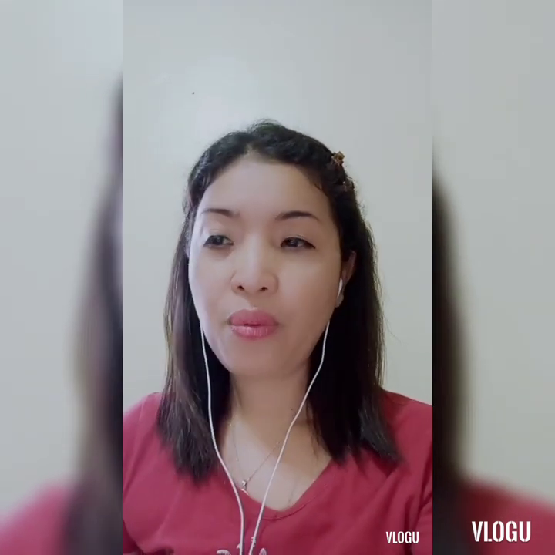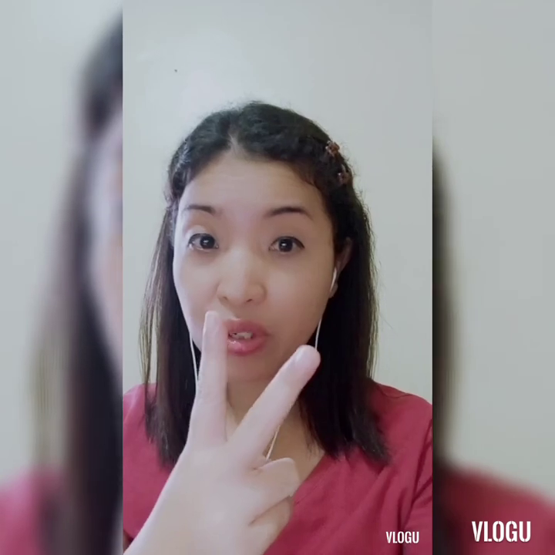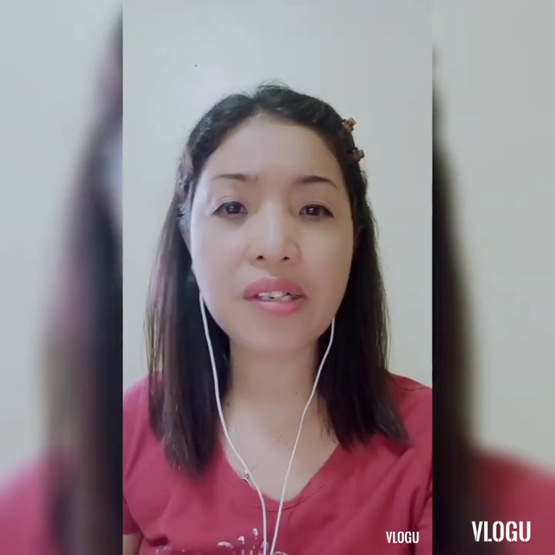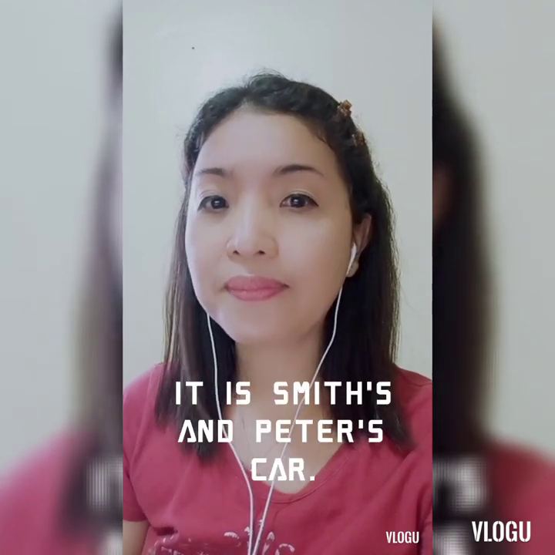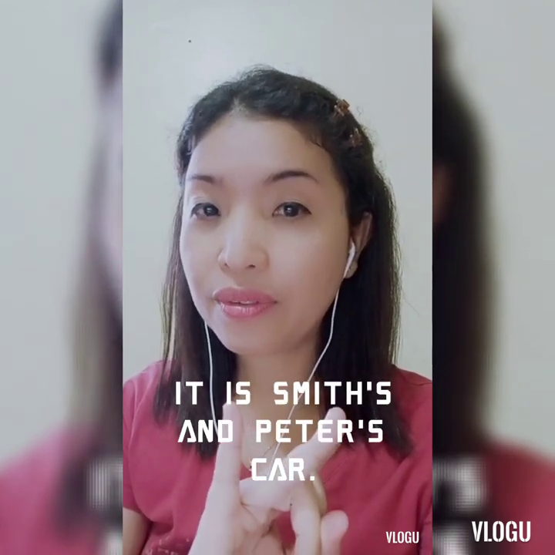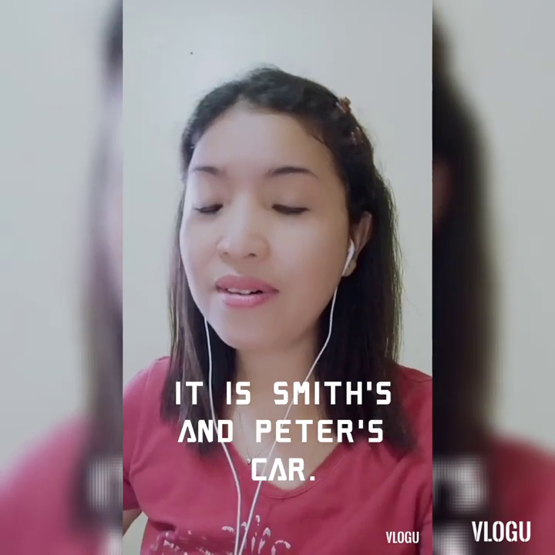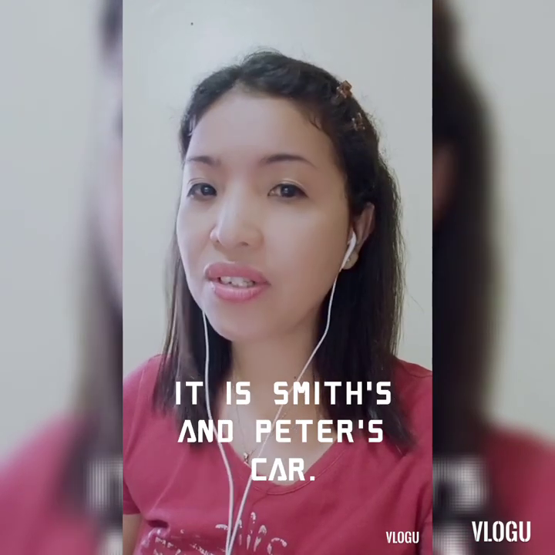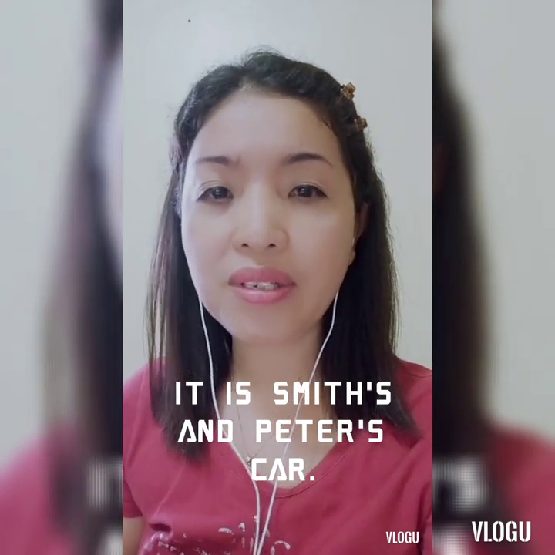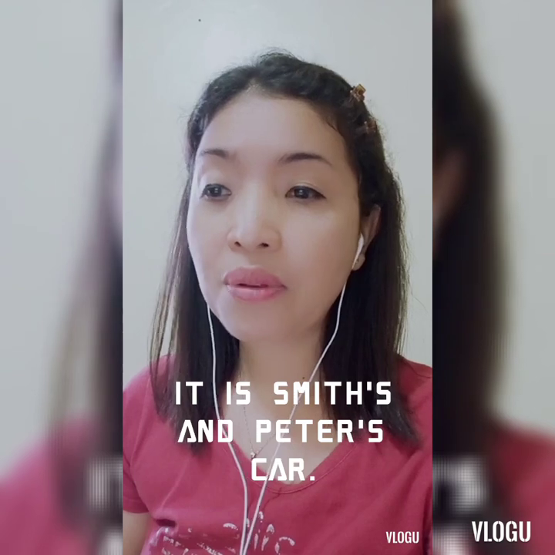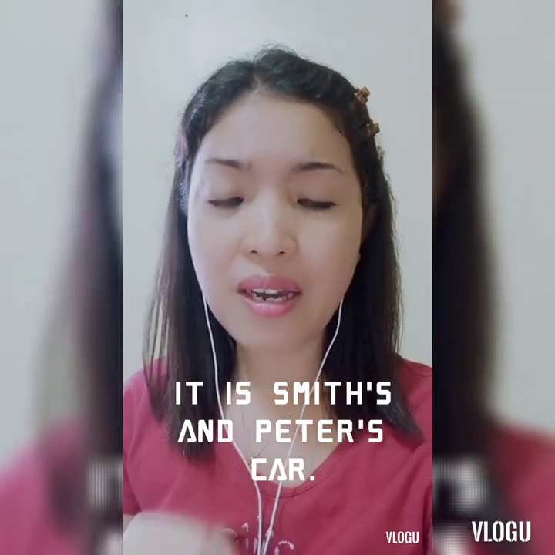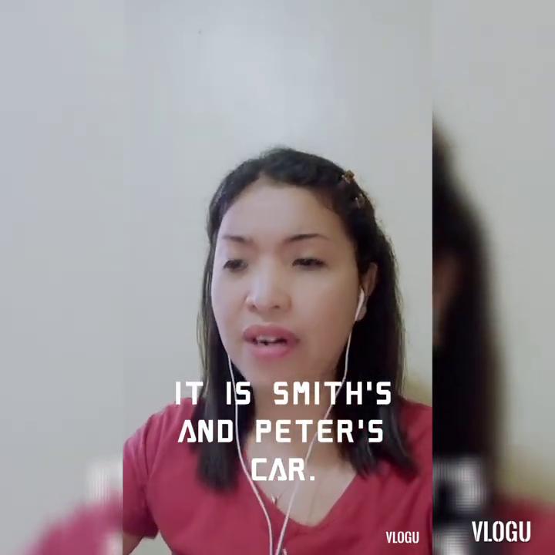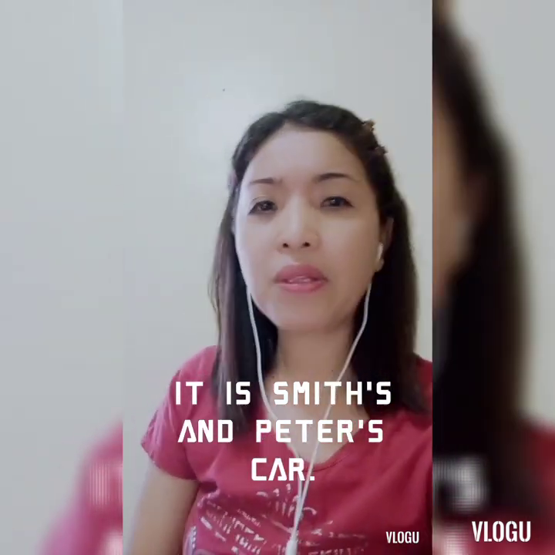Now let's have number 4. The rule when we use possession shared by 2 persons. I want you to pay attention to the sentence and try to figure out the mistake. The sentence is, it is Smith's and Peter's car. Again, who are the owners of the car? They are Smith and Peter. But what do you think is wrong here? Can you spot the mistake in the sentence?